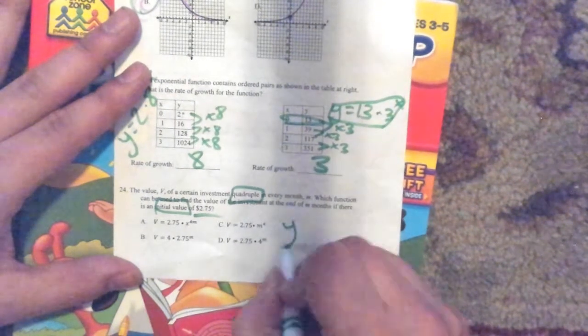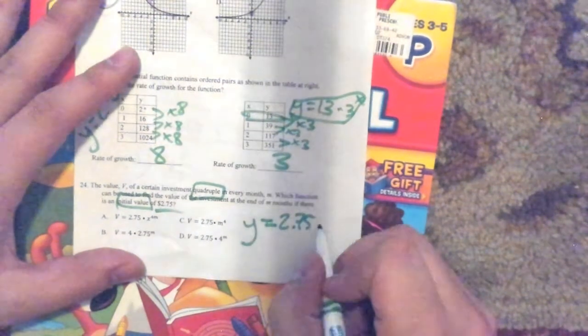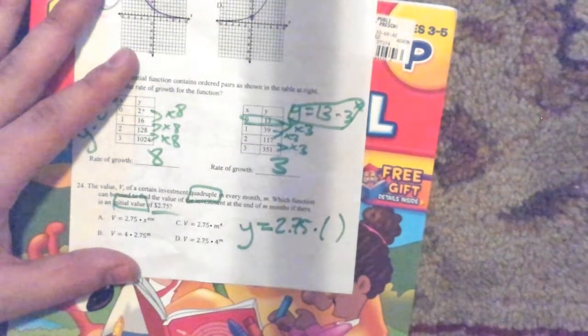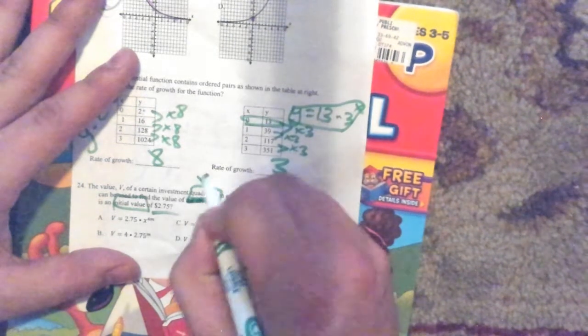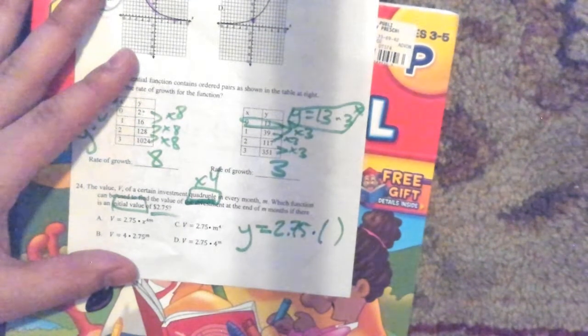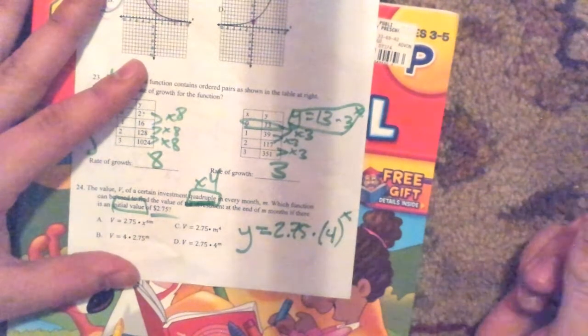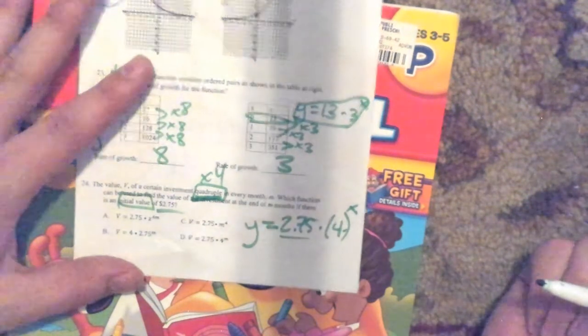So if I was writing an equation here, I'd say, okay, well, my initial value is what comes first times my rate. Now my rate in this case, see this word quadruple, that means times 4. Okay, so that means times 4. So my rate is going to be 4, and that's to the x power. So I'm looking for something with a base of 4 and an initial value of 275.